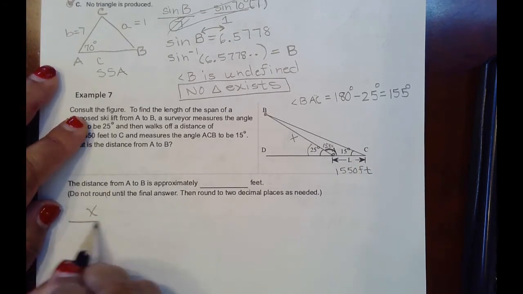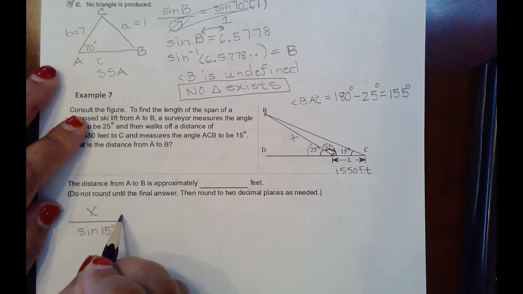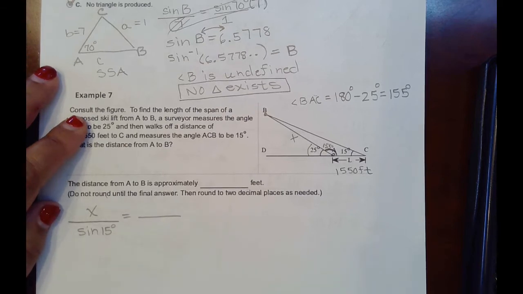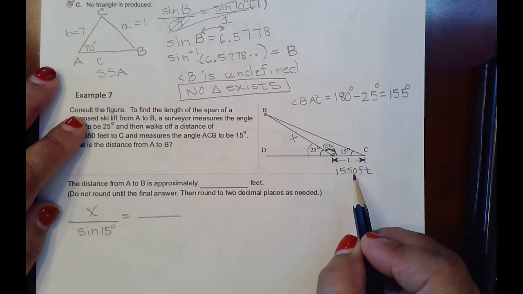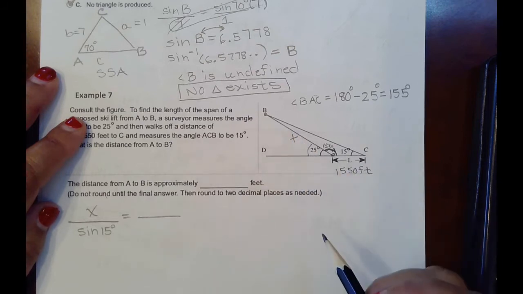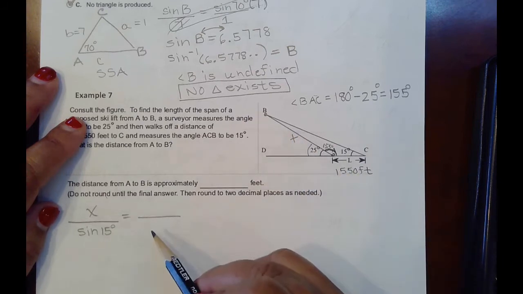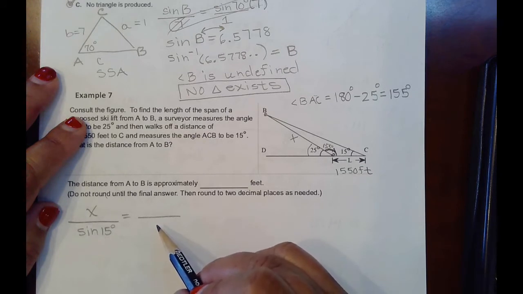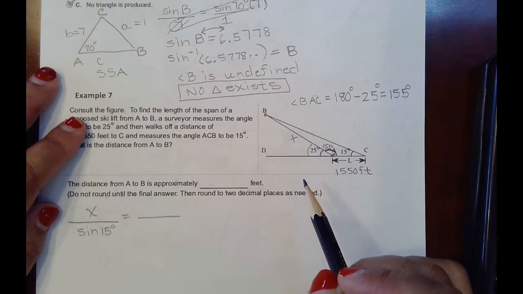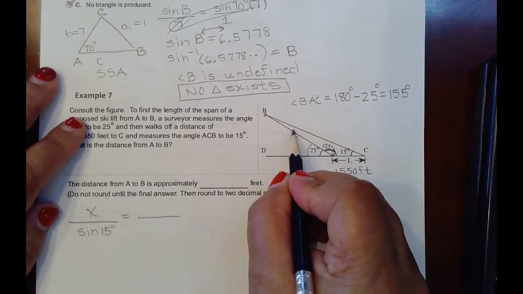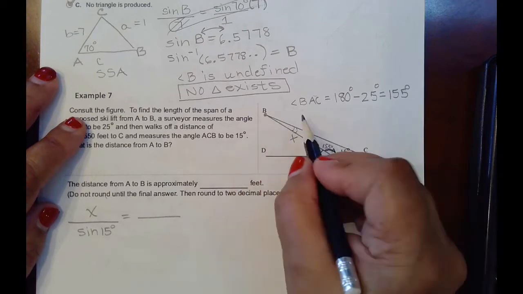So X is paired with the 15 degree angle, of which we are taking the sine, and then we need one other fraction. If you look at this side, that is 1,550. It would be nice if we knew the angle across from it, because we would have a complete pair to use for this fraction, which is very easy to get, because inside this triangle we already know 2 angles and therefore can find the third one quite easily. So right now, I am finding angle B.